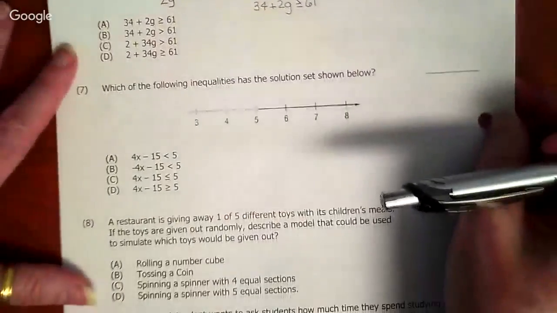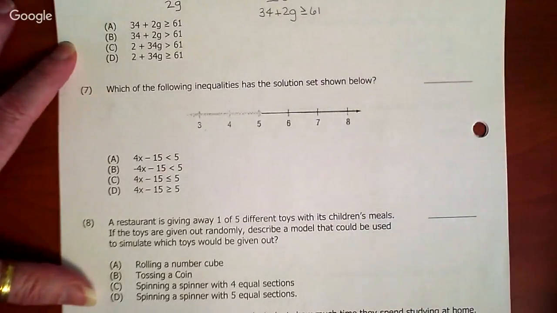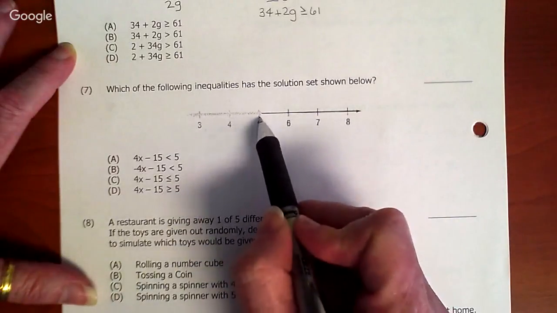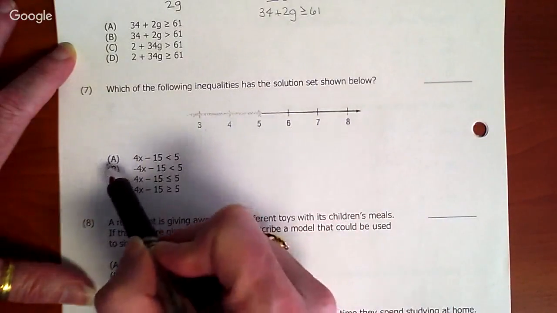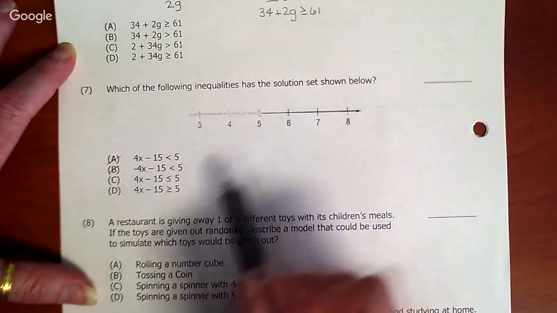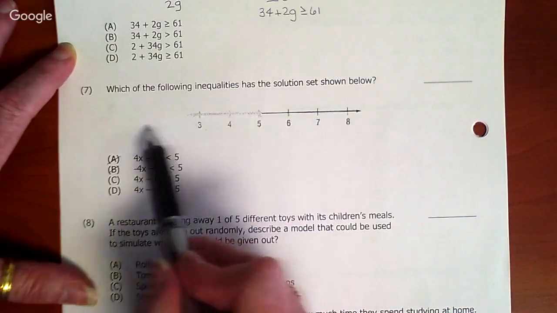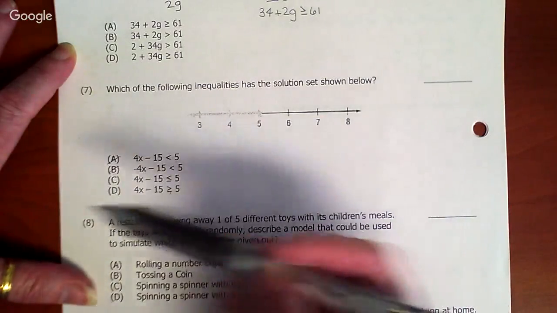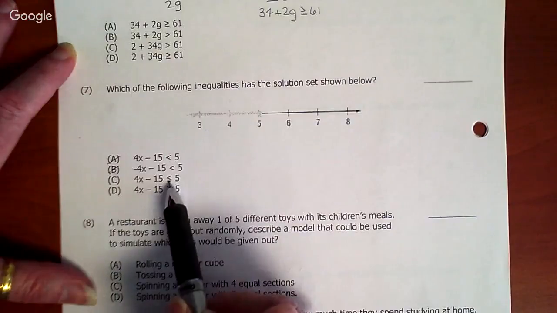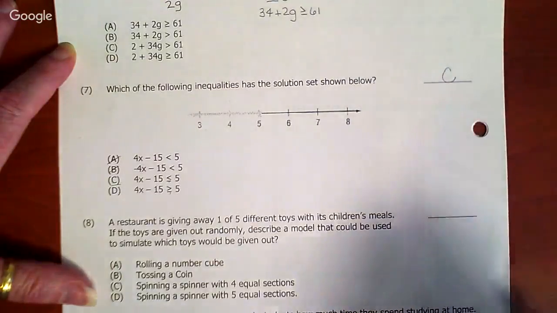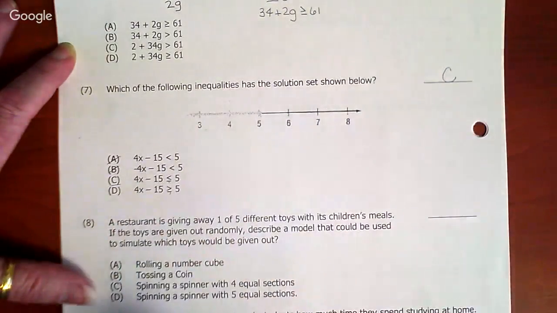For number 7, we have which of the following inequalities has the solution set shown below. The way we can figure this one out, ladies and gentlemen, you can solve the inequality or know that because this is colored in, it eliminates A and B, because when you color it in, it has to be or equal to. The next thing is because it's pointing to our left, and so is this one, therefore your answer is C. The other thing that you can do is simply solve the inequality.